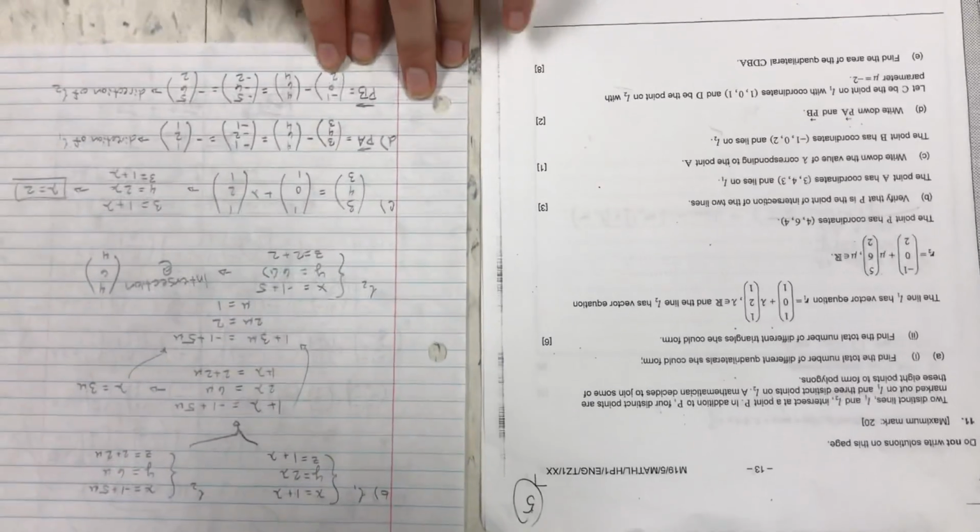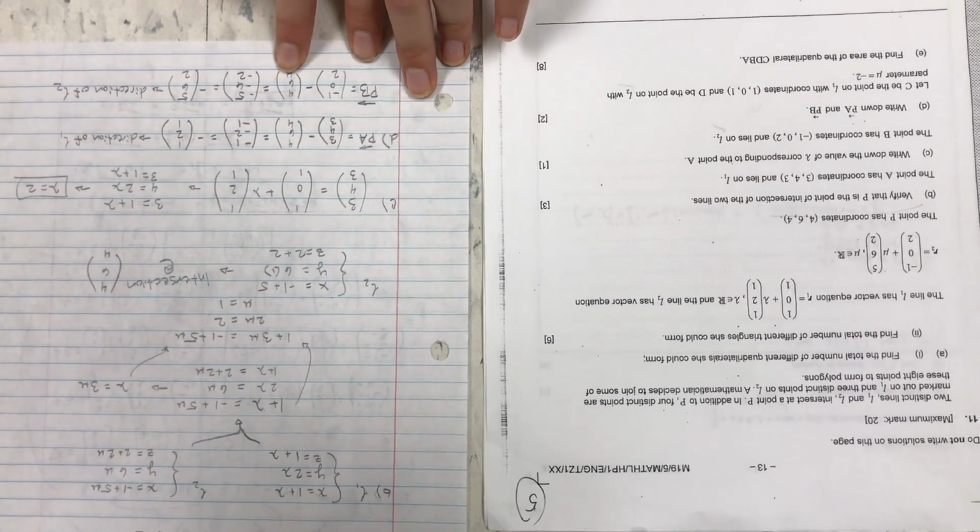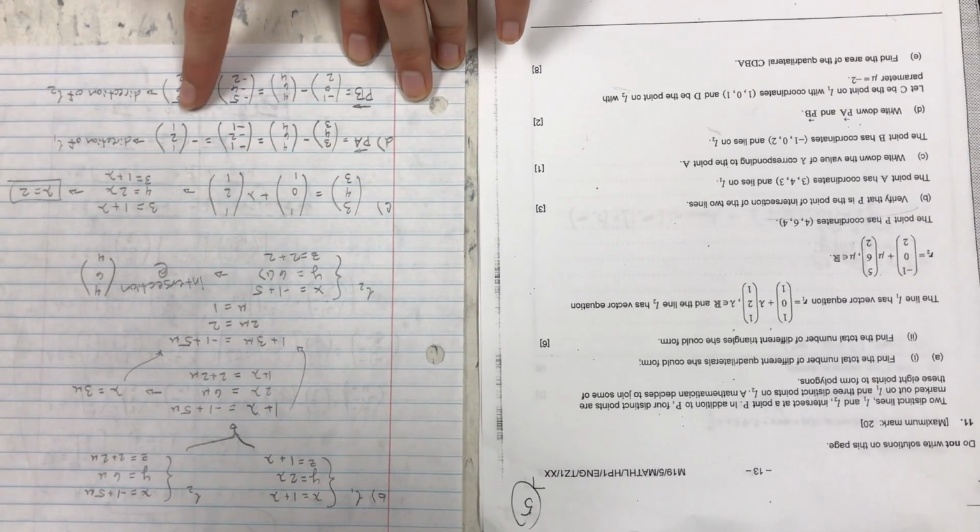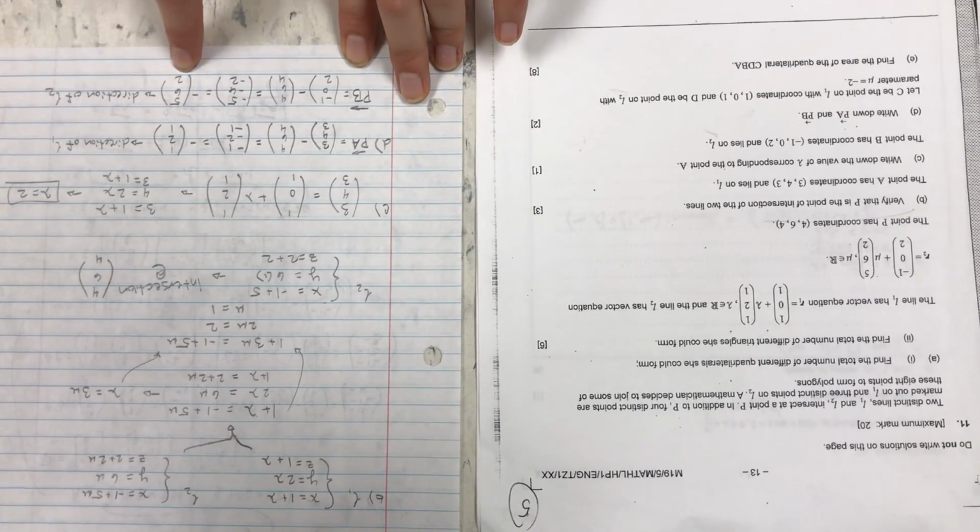Similarly, that should be the same thing for L2 when you have PB. You take B minus point P, and you get a negative multiple of the direction vector of L2, (5, 6, 2). Okay.